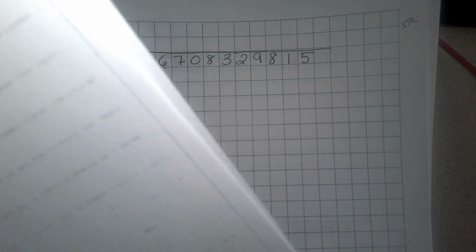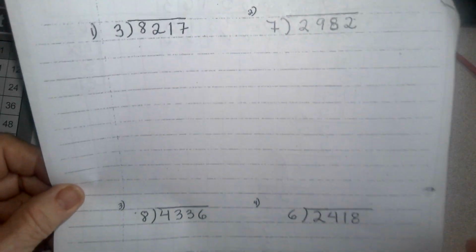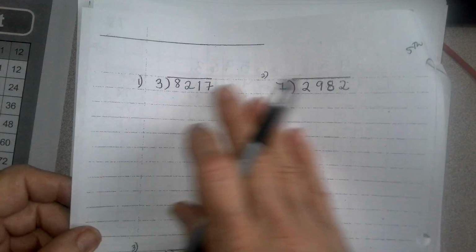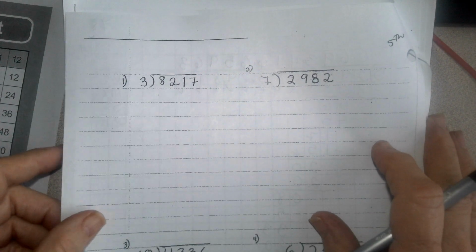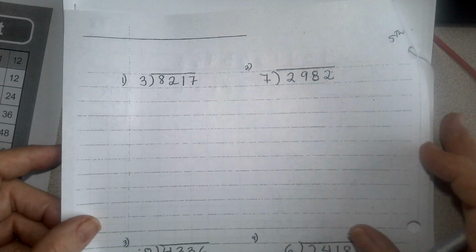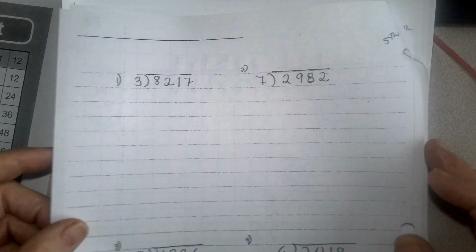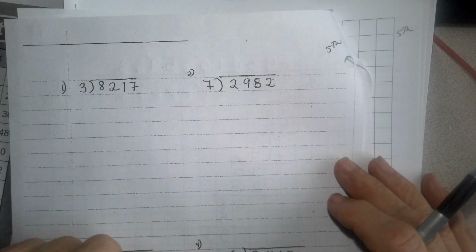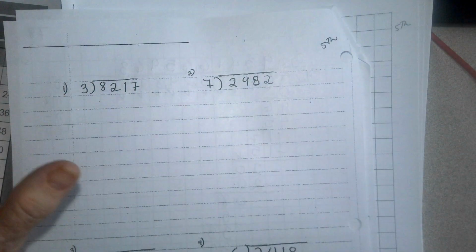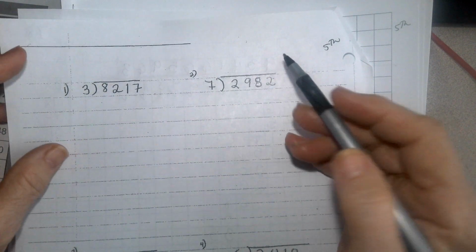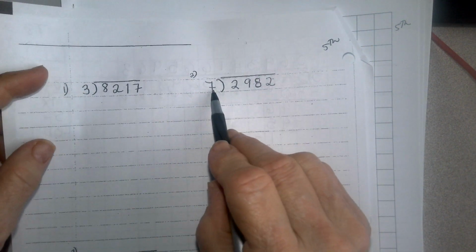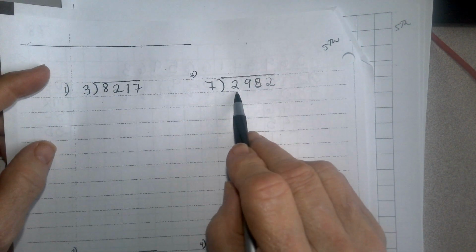So we're going to go on and do a couple problems here. I want to do 2 and 4. So let's go ahead and look at number 2. Does 7 go into 2?